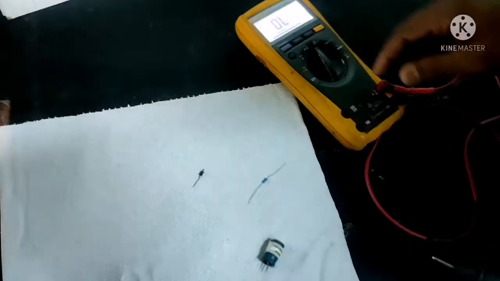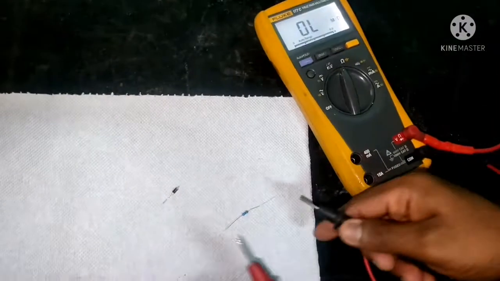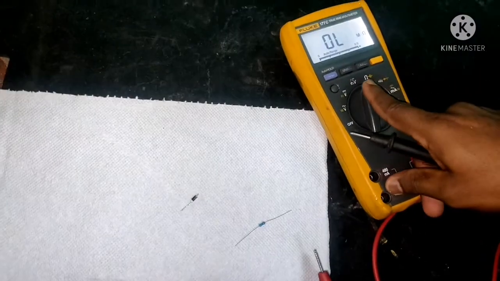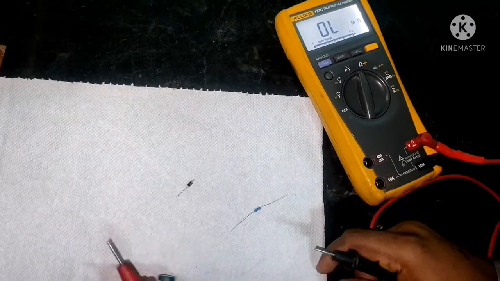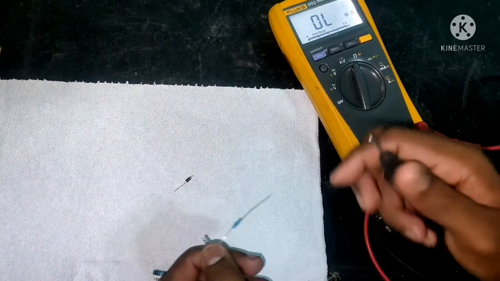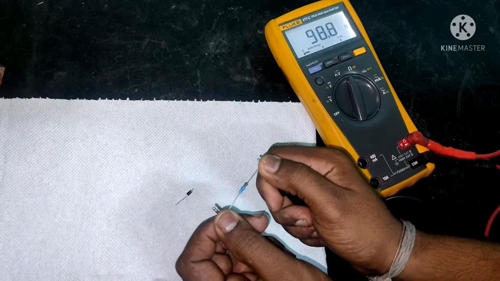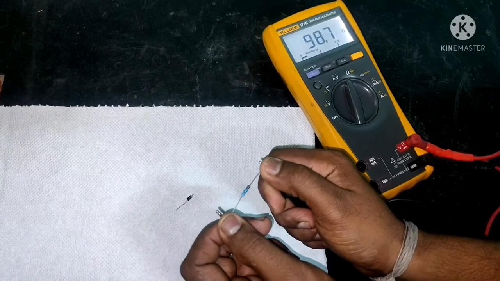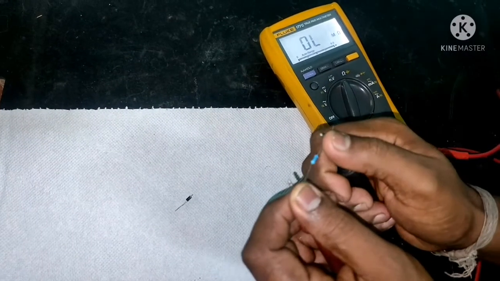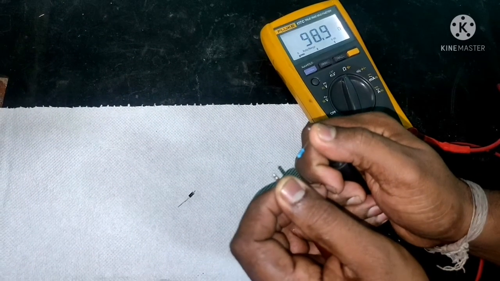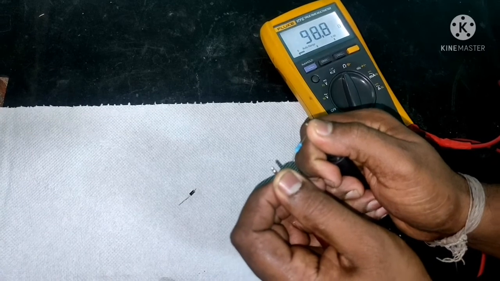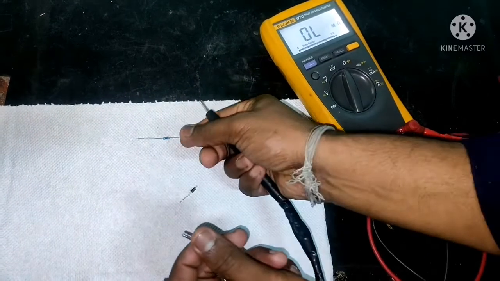Now we are going to check the resistance value of a resistor. All you need to do is select the switch to the ohm symbol, connect both leads to both ends of the resistor, and now you can see the resistance value on the multimeter monitor. The value will be in ohms, and we got 98.9.